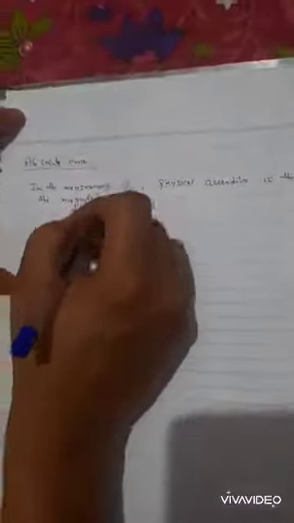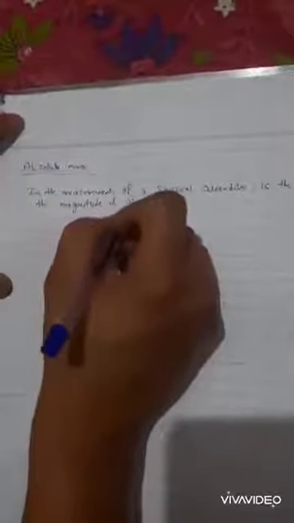So the arithmetic mean of these values is a1 plus a2 plus a3 up to an, divided by n, because we know the arithmetic mean is the sum of all the observations upon the number of observations.